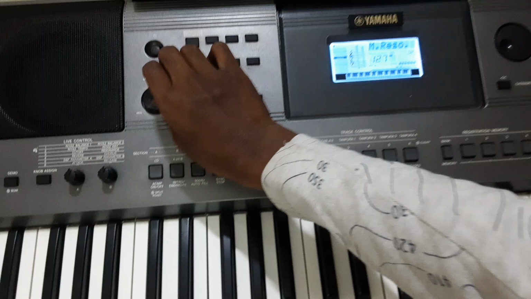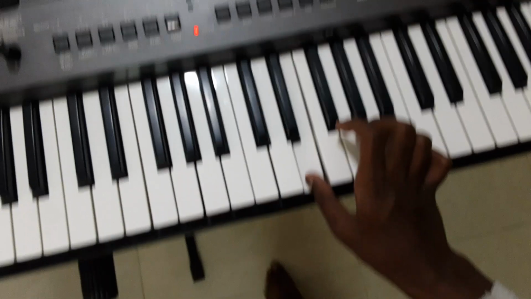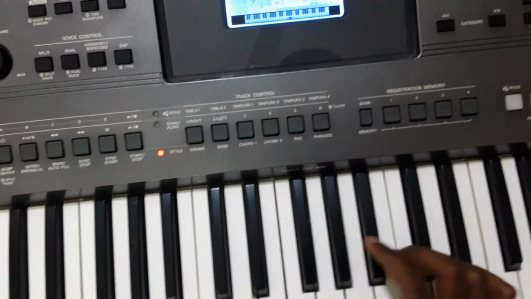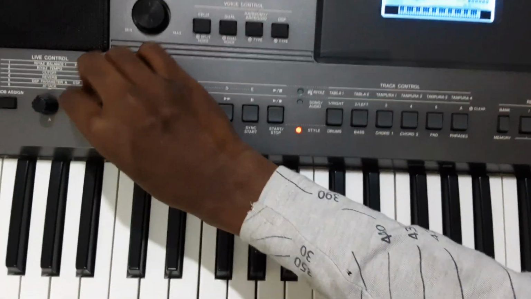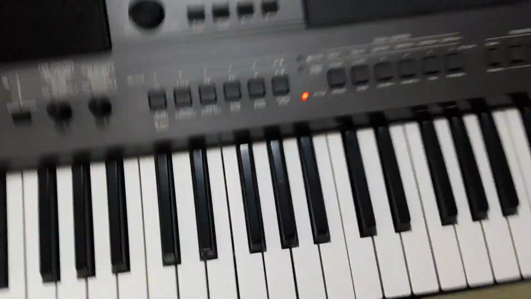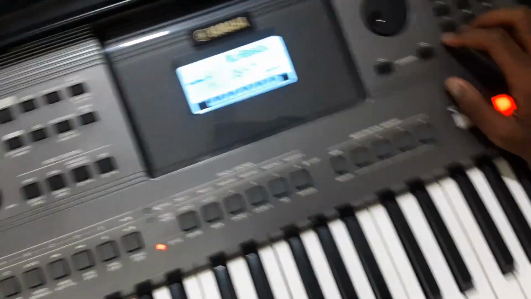I'll be putting this on a little bit of low volume. And as I set it back to 064, you can see how the voice has actually changed. Even though it's the original voice, the frequency has gone down.